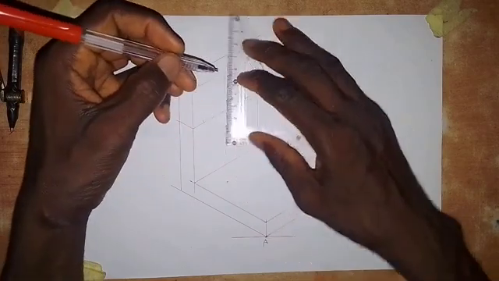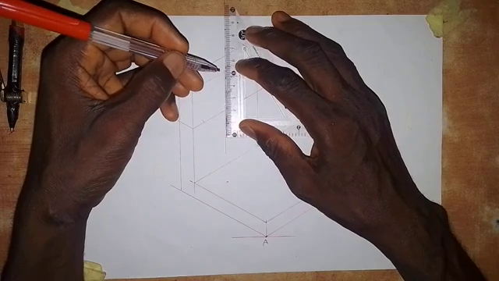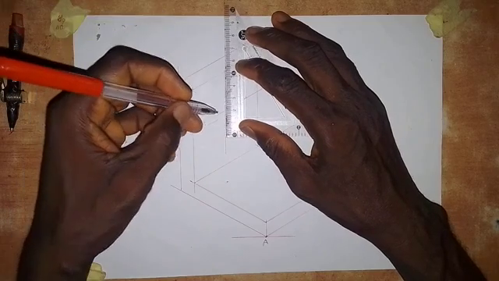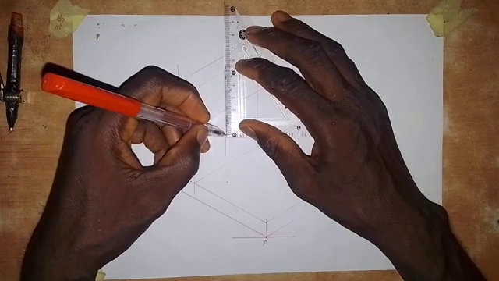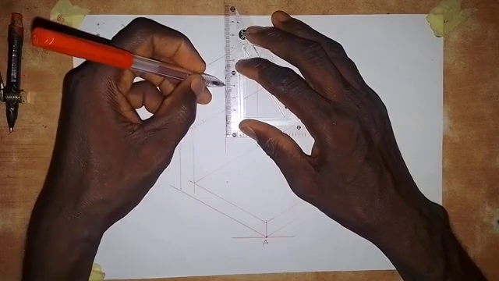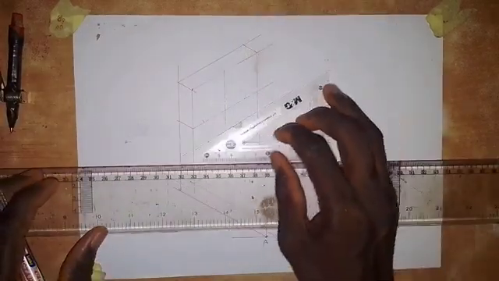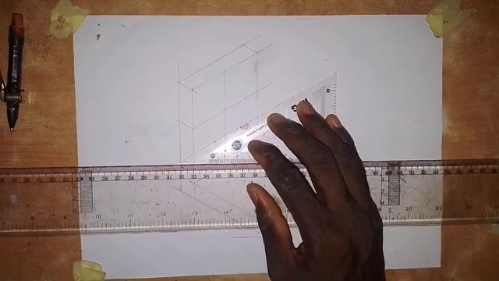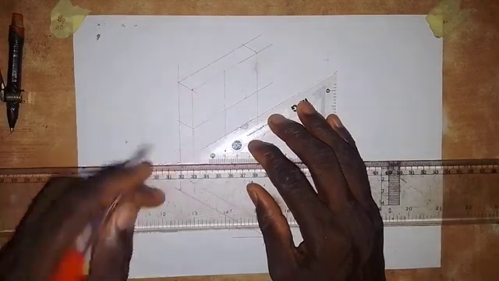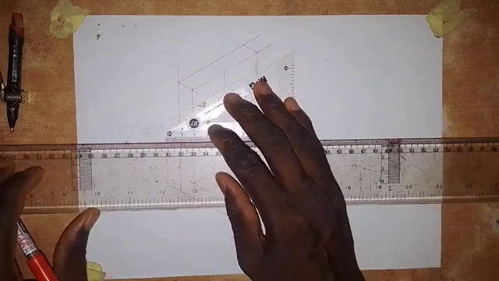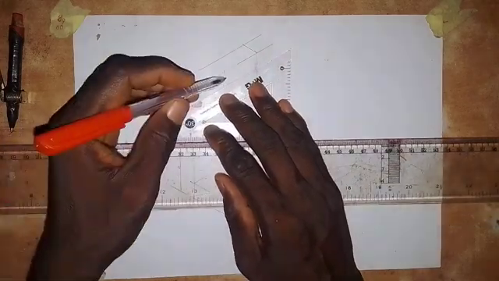So this is it. Then set your set square like this on the vertical center line. From the center, take 20 millimeters down and take 20 millimeters up. Okay, so we are going to create an isometric square on this face like this. So we draw a line from here to here, and then we come up here. So we also draw a line.